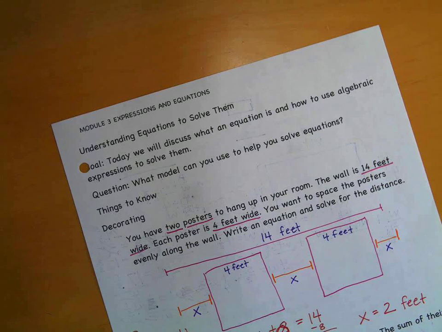Going back to our goal, today we will discuss what an equation is and how to use an algebraic expression to solve them, which is what we did through 3 different problems. What model can you use to help solve equations? I would say the model that we use is tape diagrams, but then I would also say that we drew pictures.